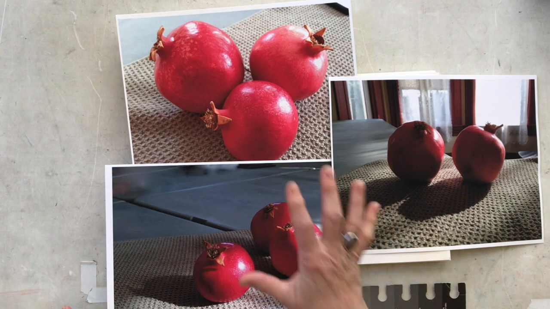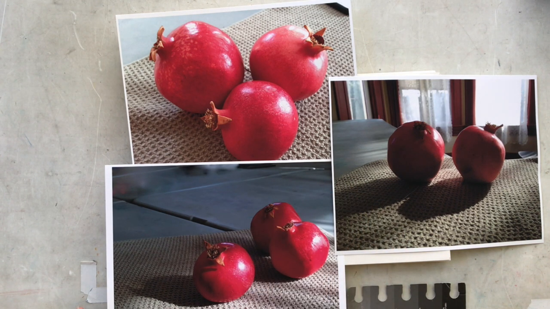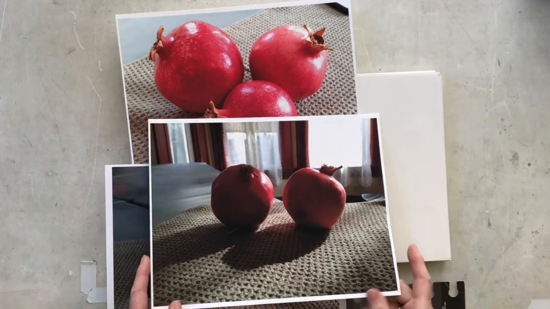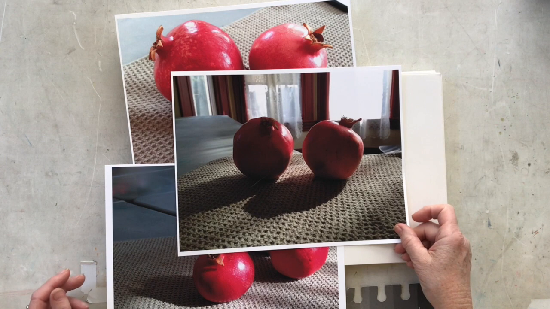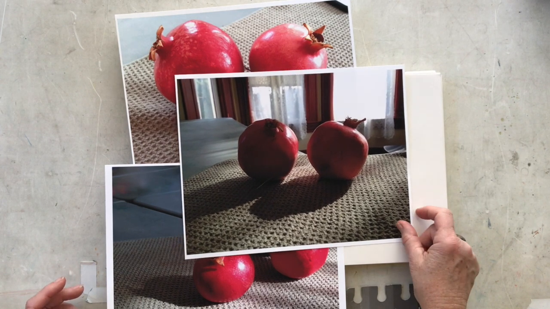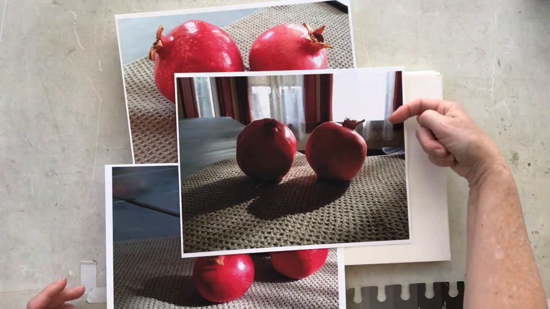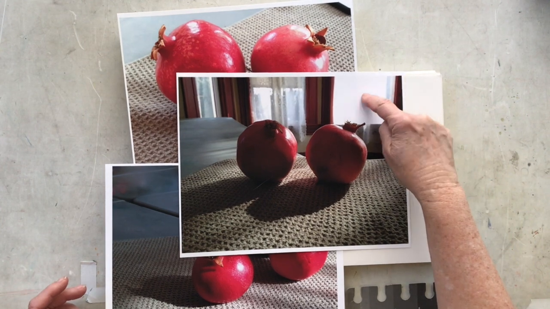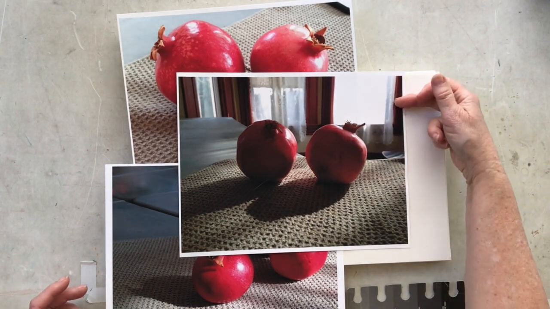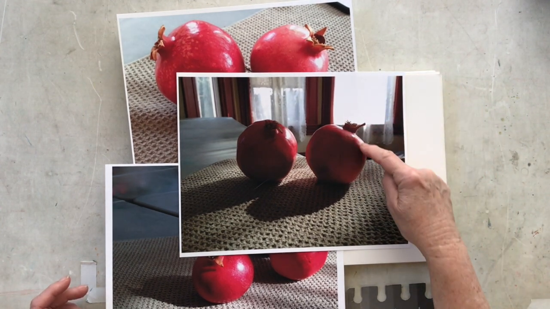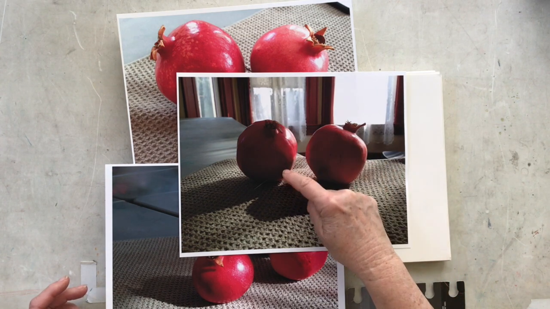So I have 3 photographs here taken from 3 different lighting angles. This first one is what I would call mostly backlighting. The light source is coming from this bright window that we see right here, and it's putting a little rim light on the edge of this fruit.